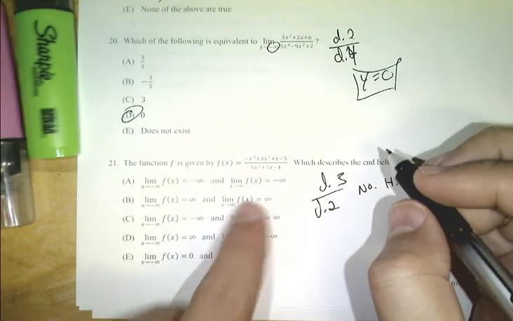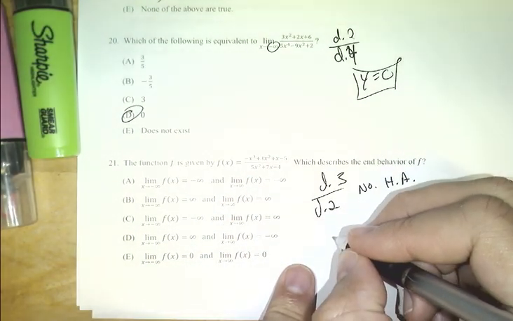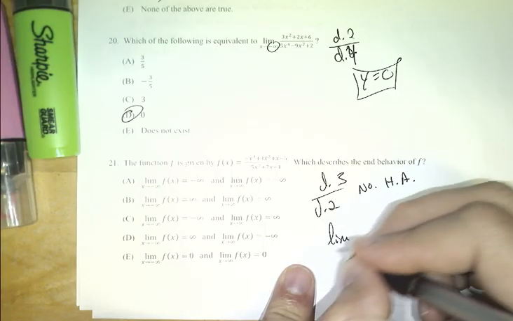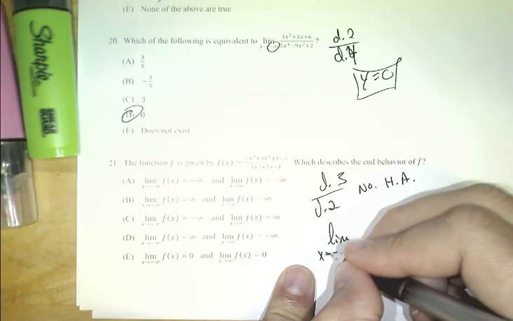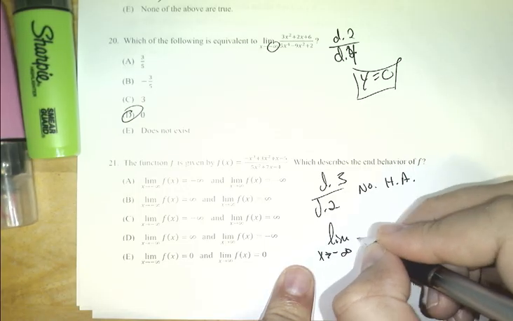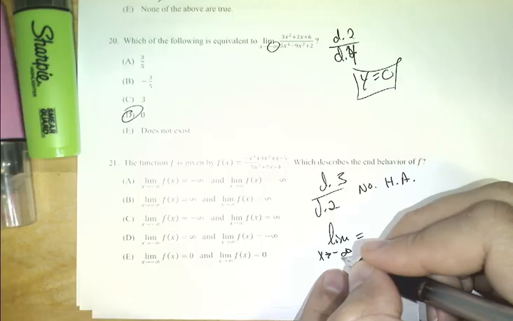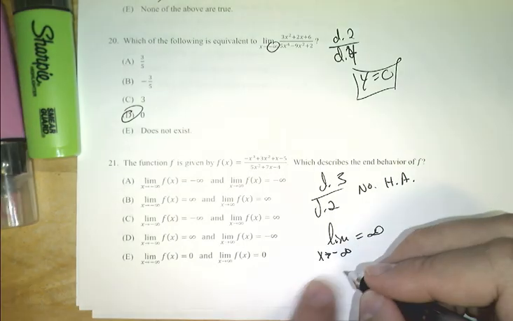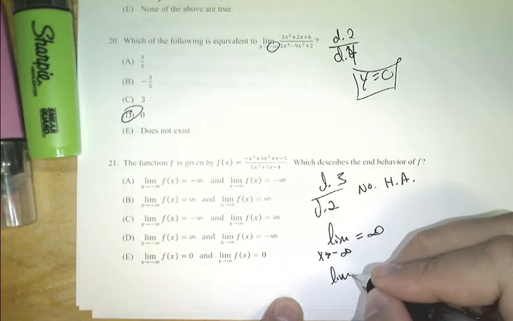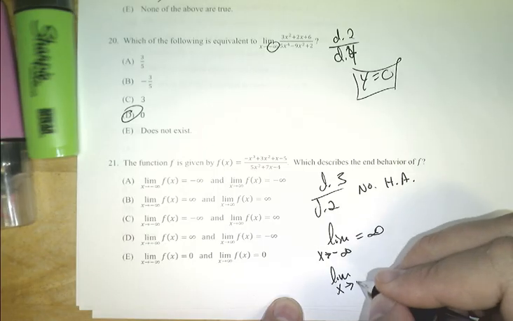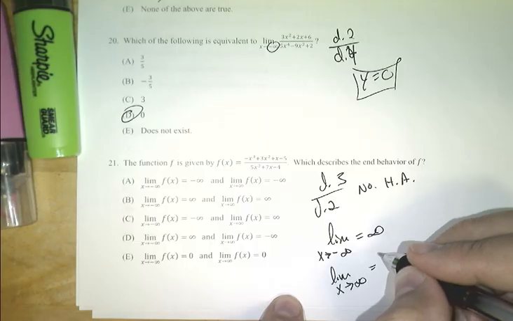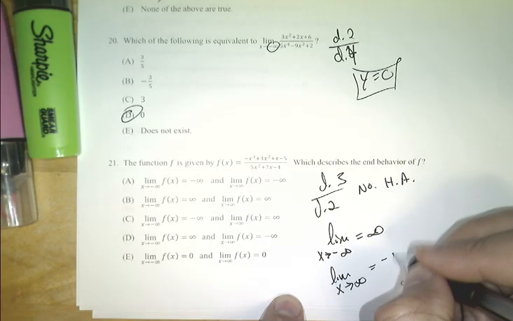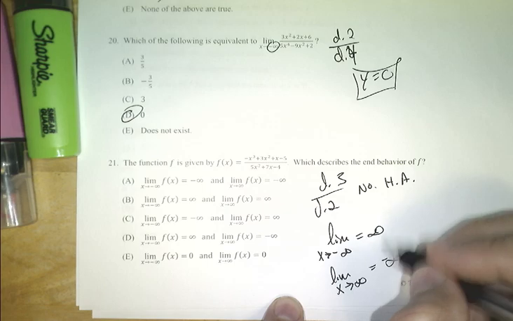So as x approaches negative infinity, it should be flipped, so that should be going to positive infinity. And as x goes to infinity, instead of going up, it'll be going down to negative infinity.